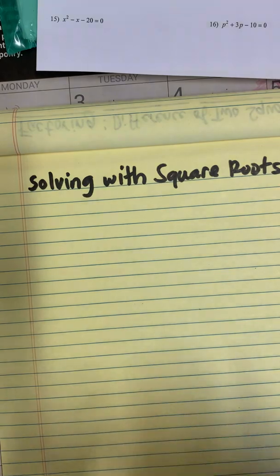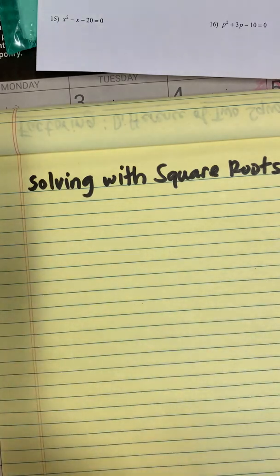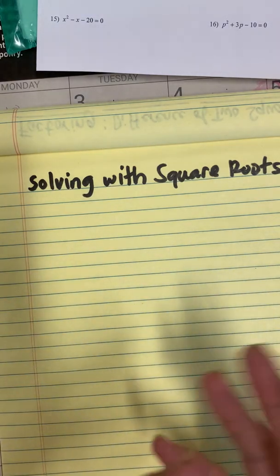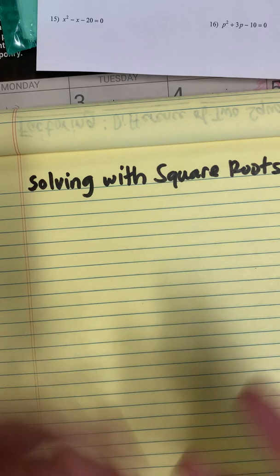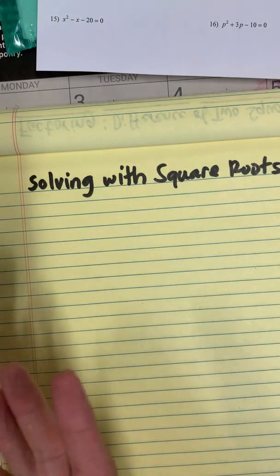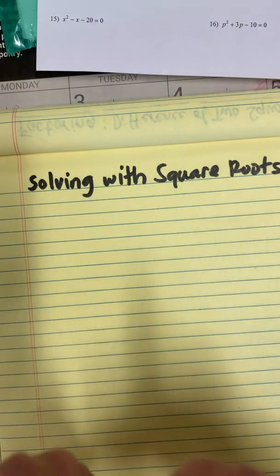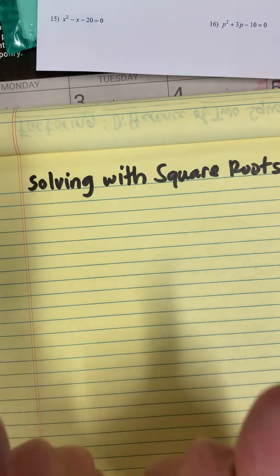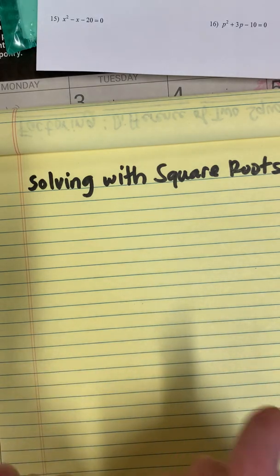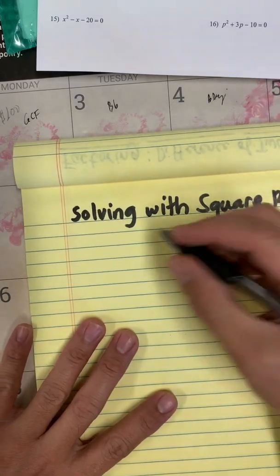1 is 1, the square root of 4 is 2, the square root of 81 is 9 because 9 times 9 is 81, the square root of 36 is 6 because 6 times 6 is 36. We all know that the square root of 36 is not only 6, it's also negative 6 because negative 6 times negative 6 is positive 36, right? So therefore, let's do solving now, okay?